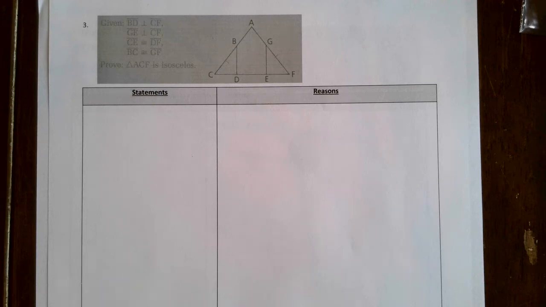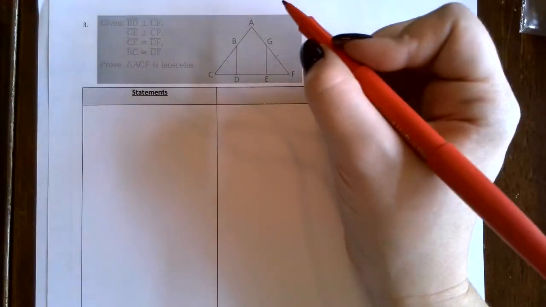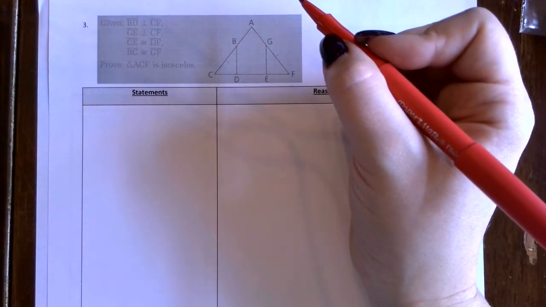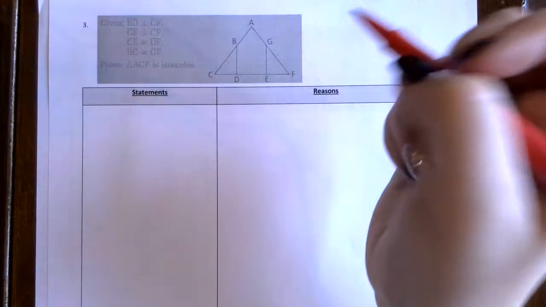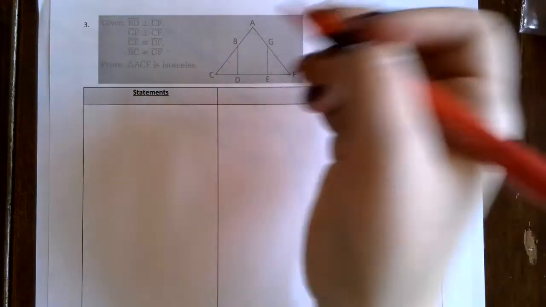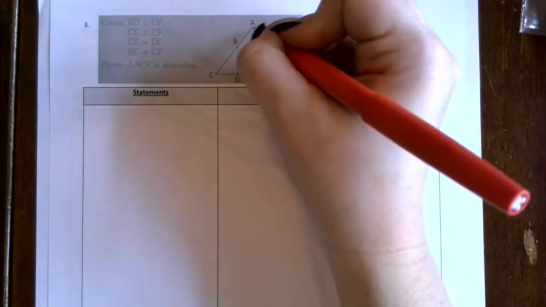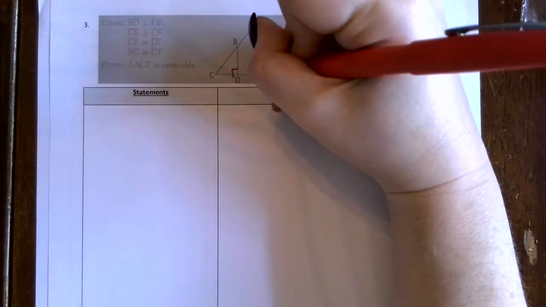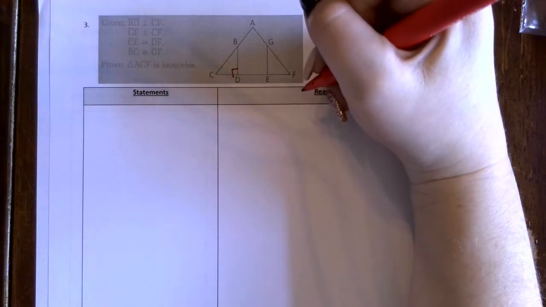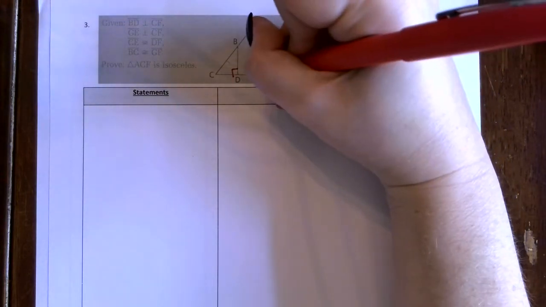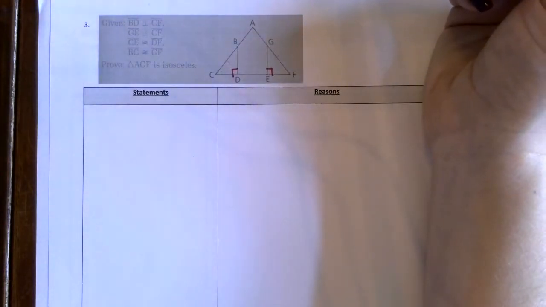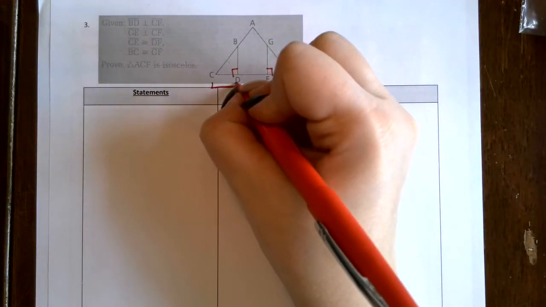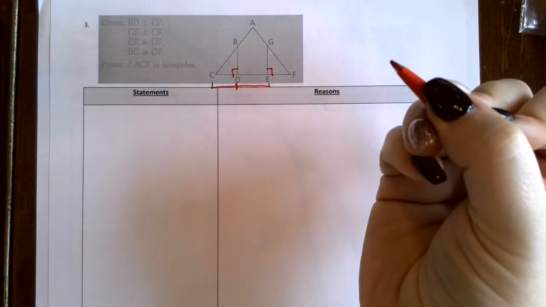Okay, number 3, again, we're going to go ahead and label. So BD and CF are perpendicular. I want to prove the whole triangle is isosceles. So this ACF, I want to prove the whole thing is isosceles. So I'm going to label right angles. And then GE and CF. And then CE on the bottom. Again, I'm using my brackets because that's a whole length.